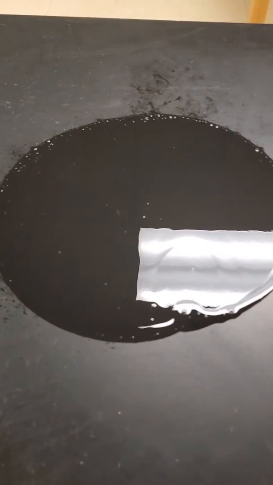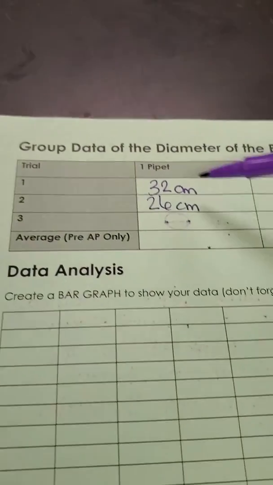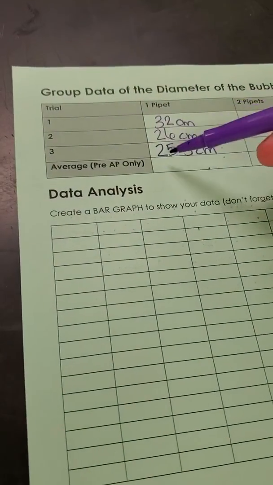Let's measure this one and get the diameter. So the diameter for bubble 2 is only 26 centimeters. No, I'm not on my finger there. So let's do it one more time. Okay, trial 3 was 25.3 centimeters. So these are closer together than that one.